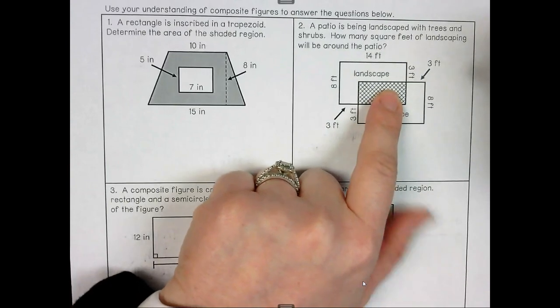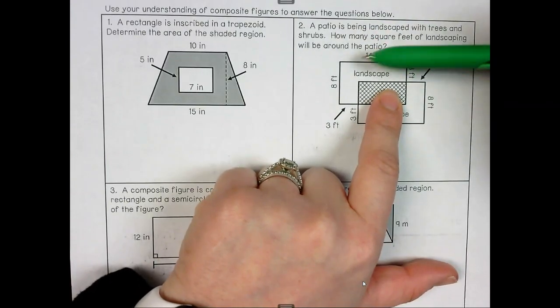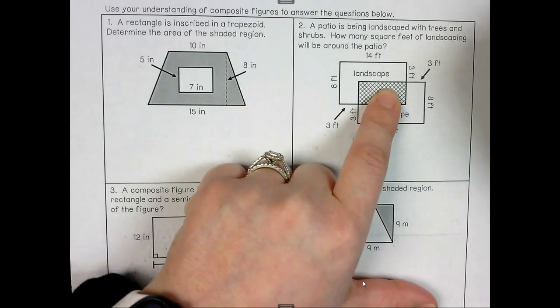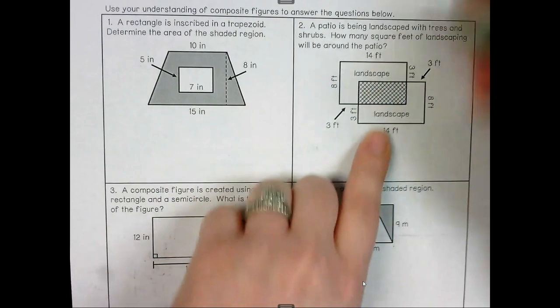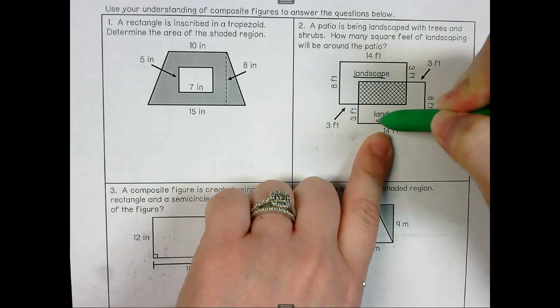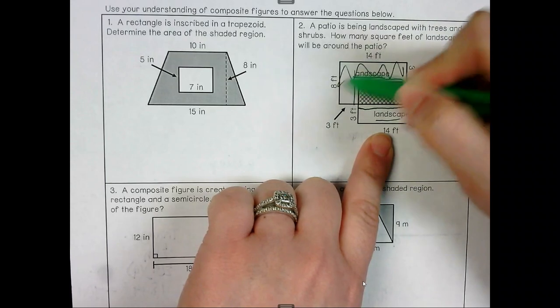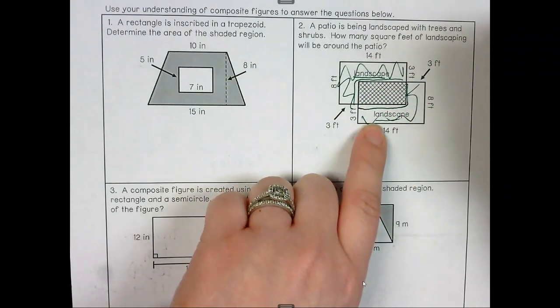Number two: a patio is being landscaped with trees and shrubs. How many square feet of landscaping will be around the patio? So it wants to know how much is unshaded. This is my landscape, my unshaded portion. Okay, that's what I'm looking for.